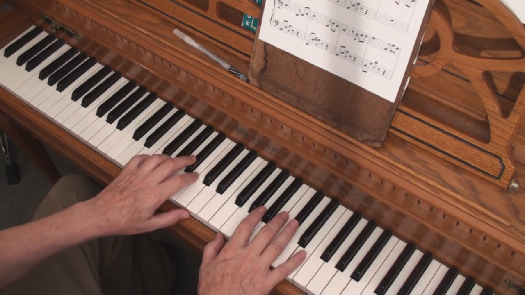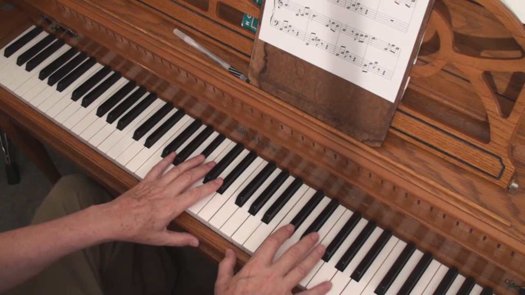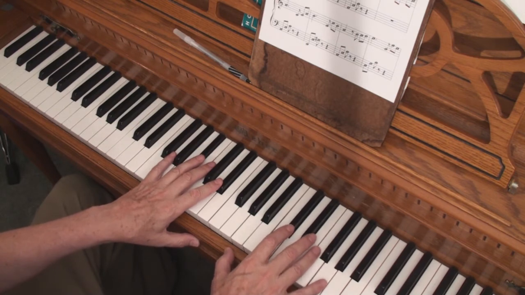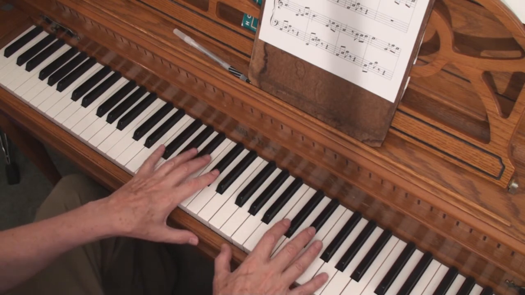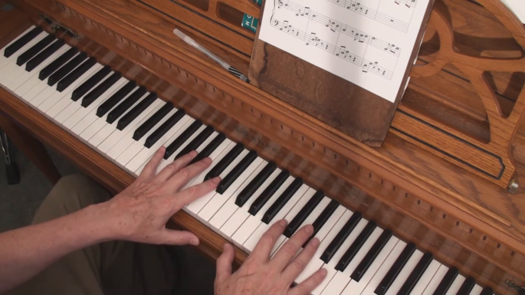Okay, so you want to start applying dynamics to this, but before you do dynamics, you're going to have to learn how to play it first. Once you learn how to play it, then you can start applying dynamics. So we're going to continue now, and we're going to look over here at measure 28, the very bottom of your paper. We've got the same phrase going on.